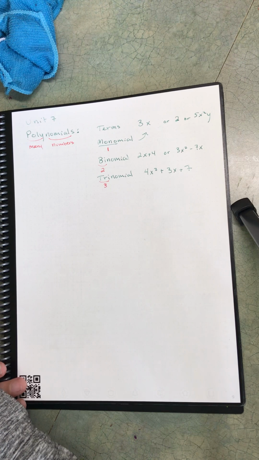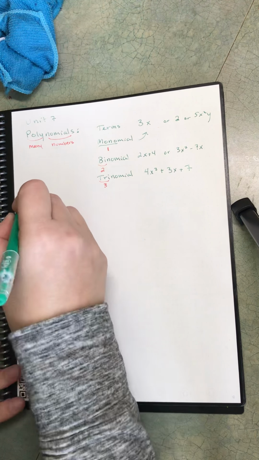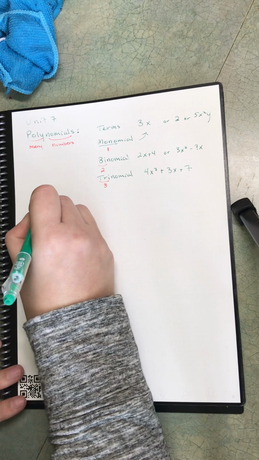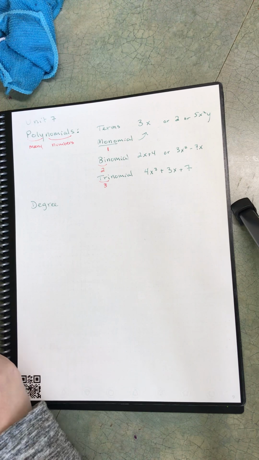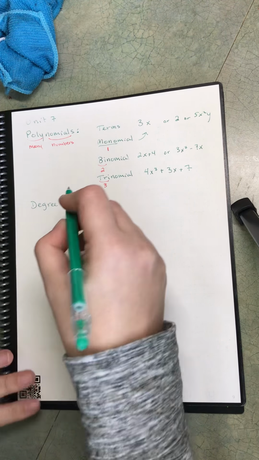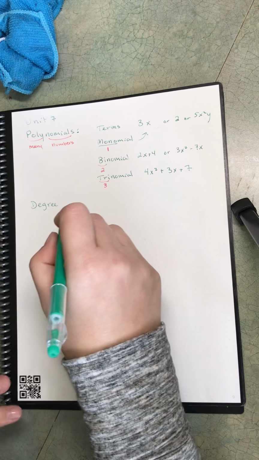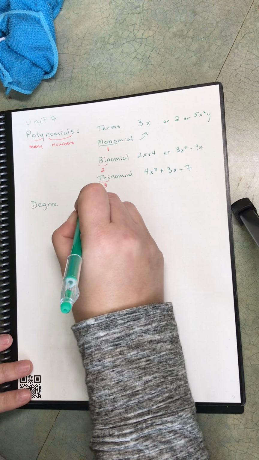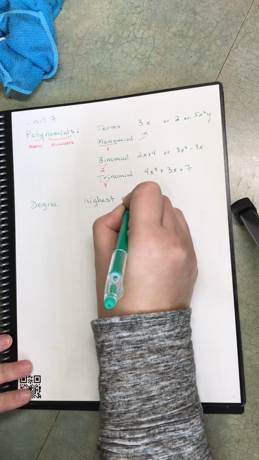Okay. After that, we need to talk a little bit about the degree of a polynomial. We classify polynomials by the highest exponent within the polynomial, the highest exponent on a variable. So the degree is the highest exponent.